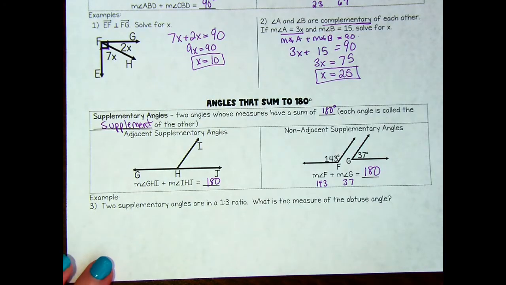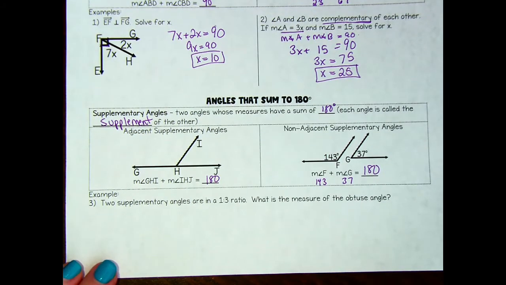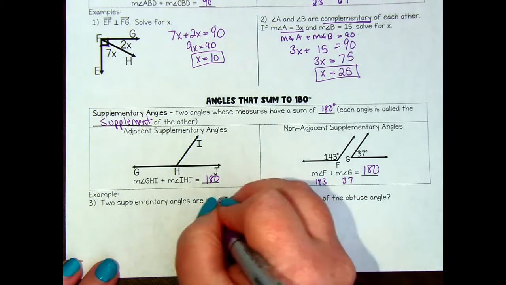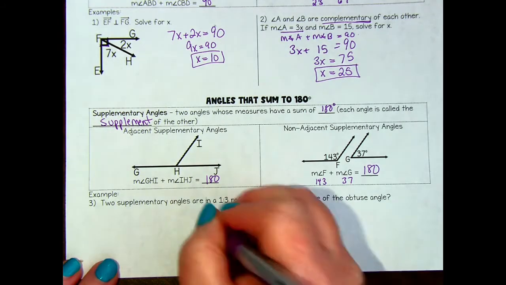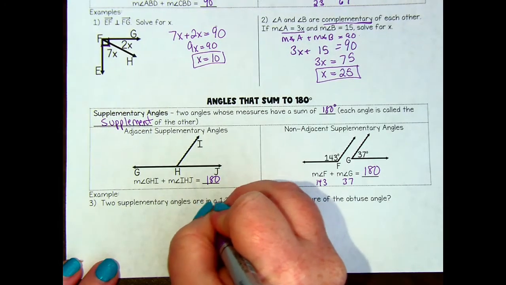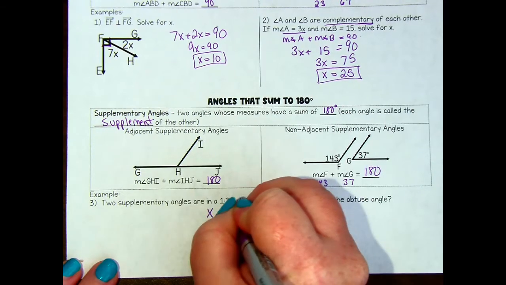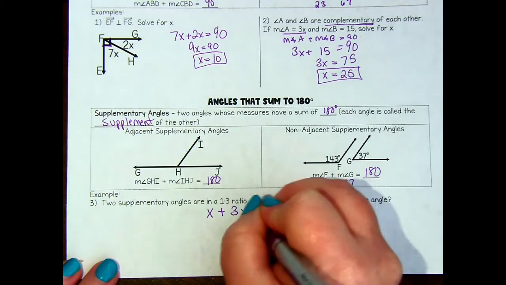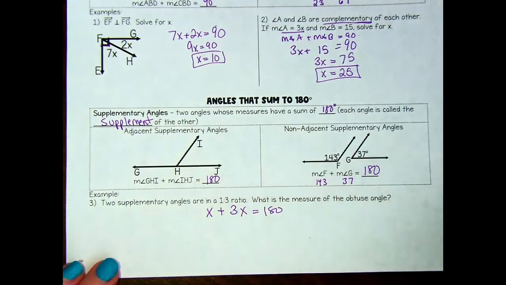So now here is one example. Two supplementary angles are in a 1:3 ratio. What is the measure of the obtuse angle? So if it's in a 1:3 ratio, that means that it's 1x plus 3x equals 180 degrees.